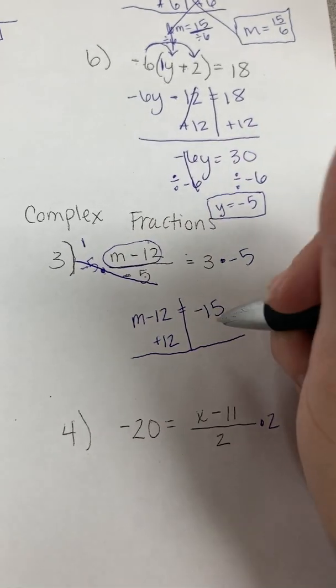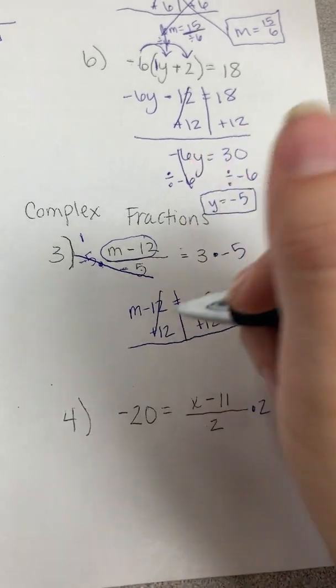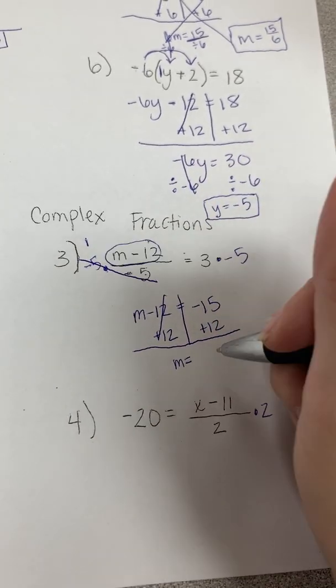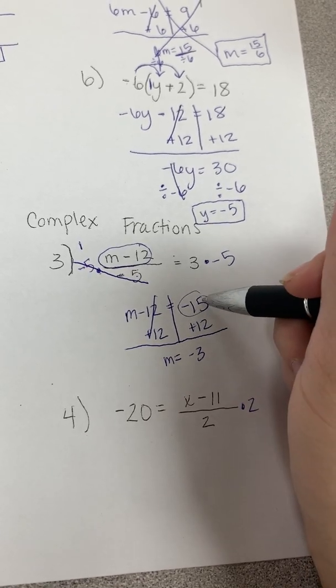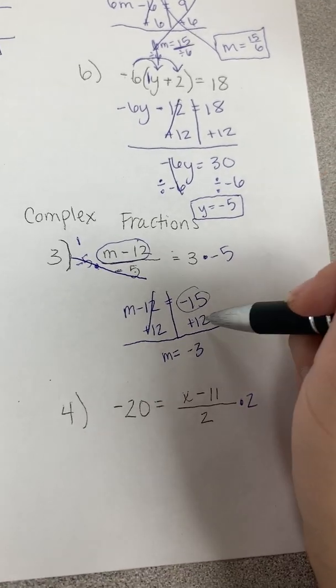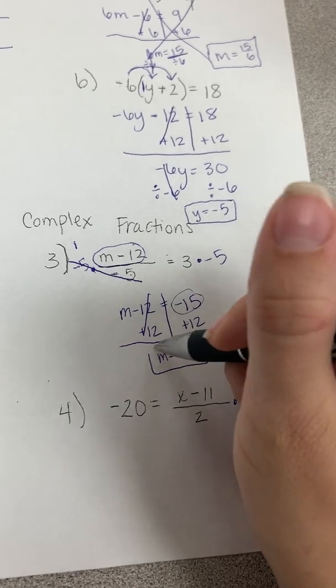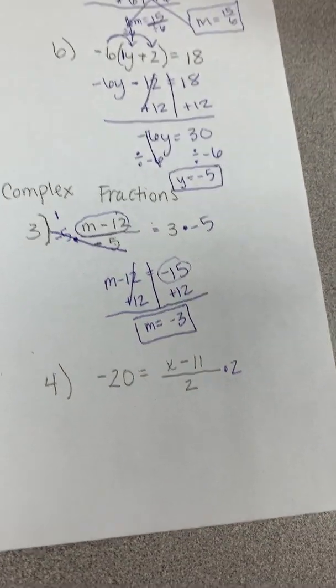Add 12. Add 12. M equals -3. I have more negatives than positives. 15 is 3 more than 12, so I have got -3 right there.